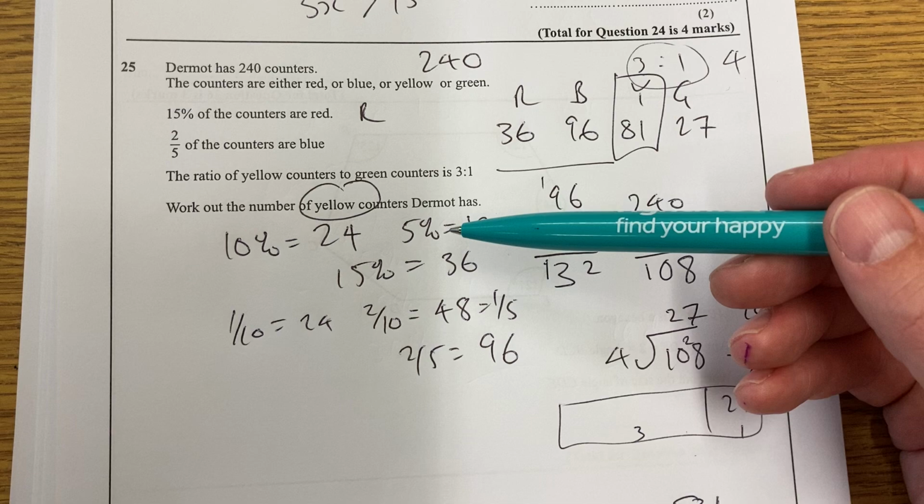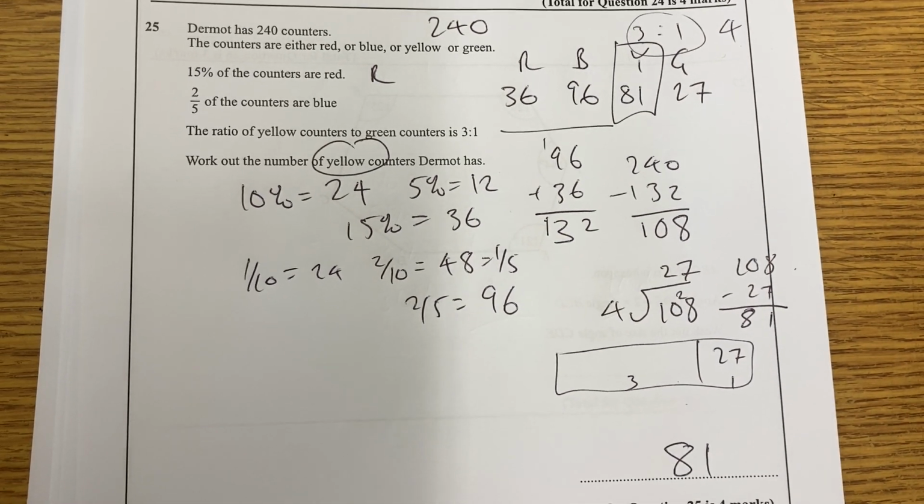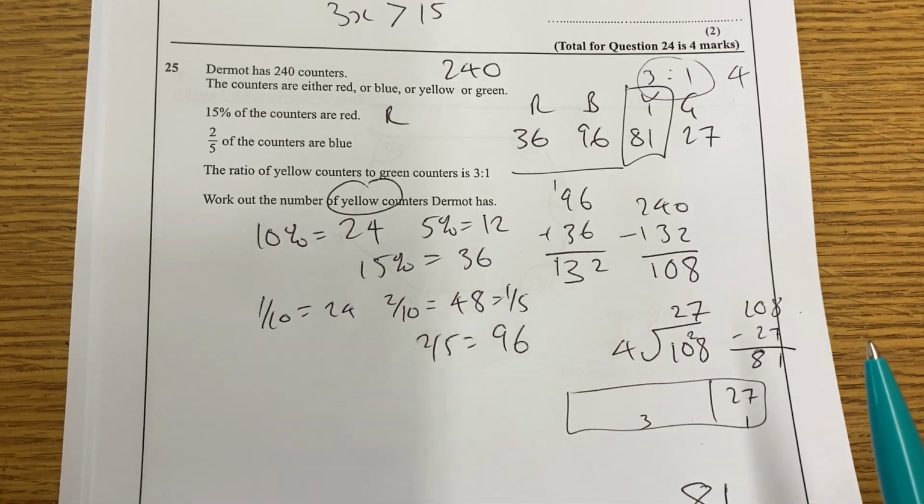A lot of percentages, fractions, and ratio in that question. So do go over those topics if you need. Sharing amounts of a ratio. Do have a look at the shorts that I've got on my channel.